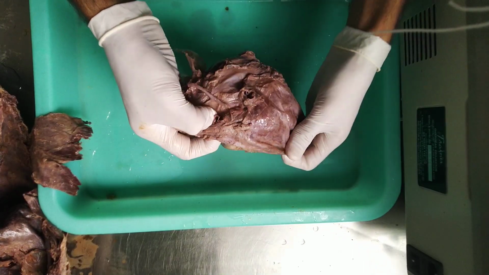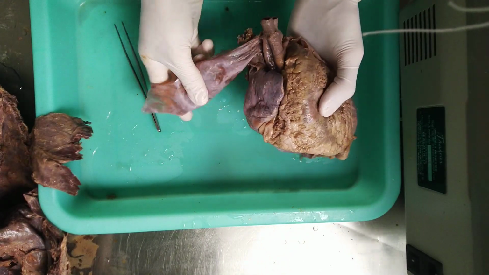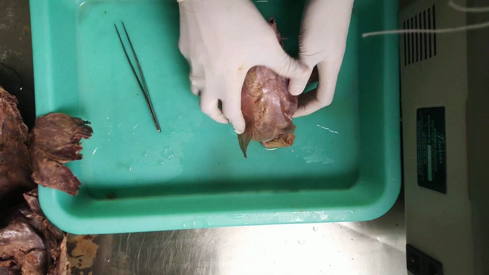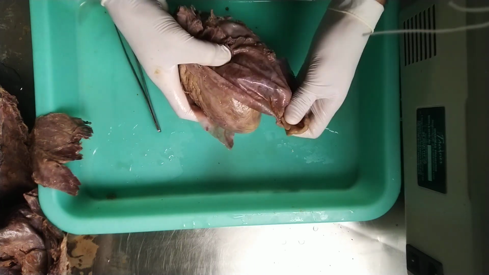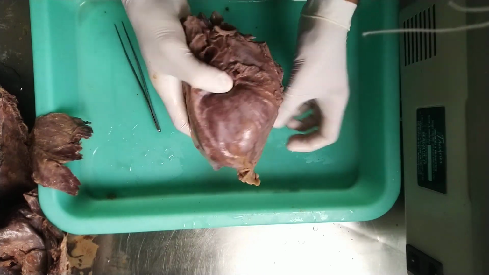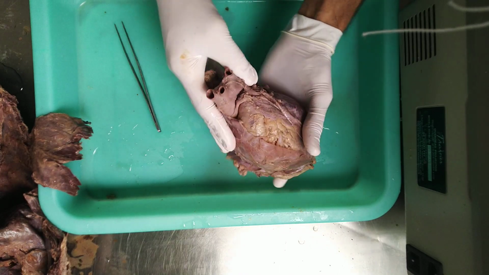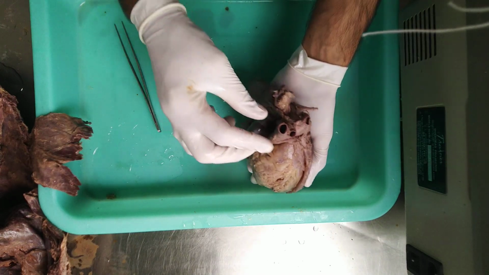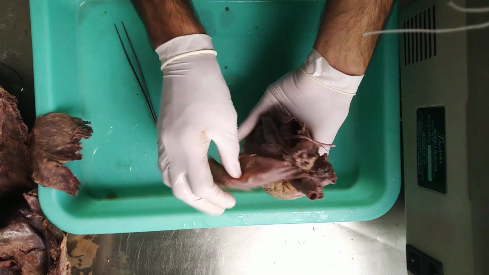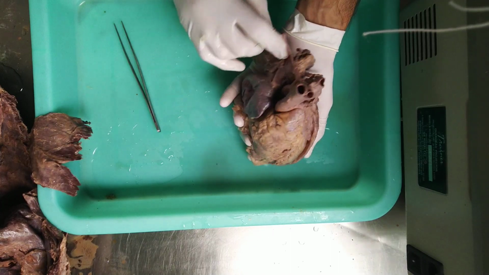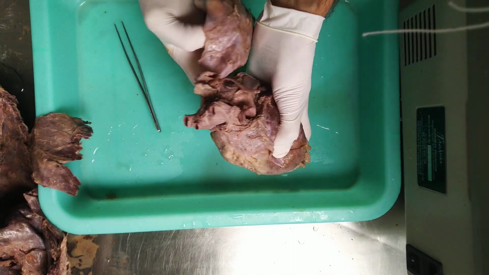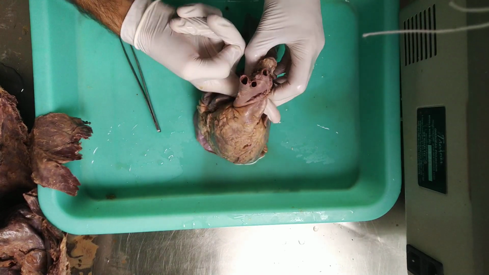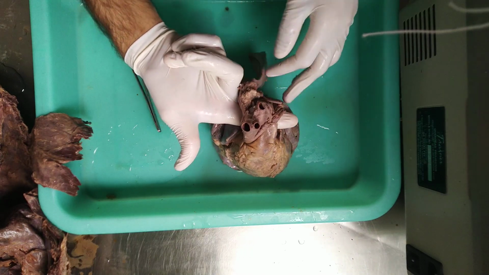Okay, so here we have the pericardium. In pericardium there are a couple of things that you need to see. One is the transverse sinus and the other one is the oblique sinus. The transverse sinus is a pericardial sinus that is present between the arterial end and the venous ends of the heart. So when I pass my fingers here, my finger is now in the transverse pericardial sinus.